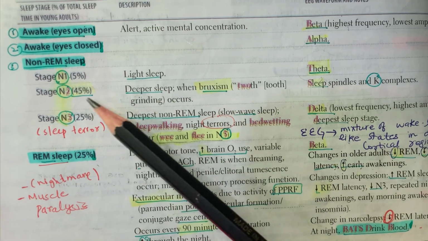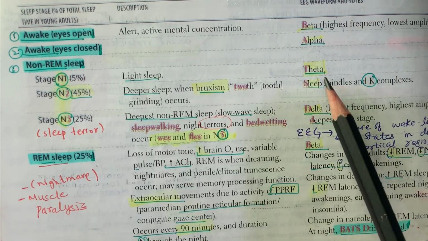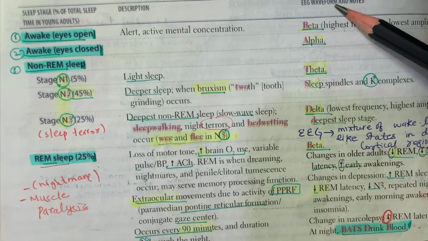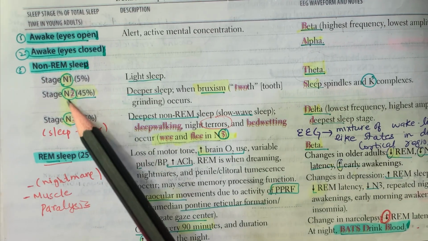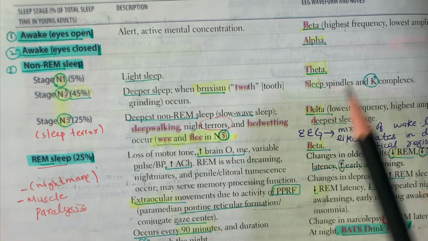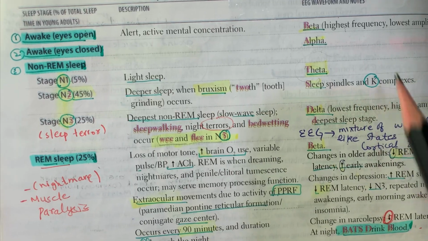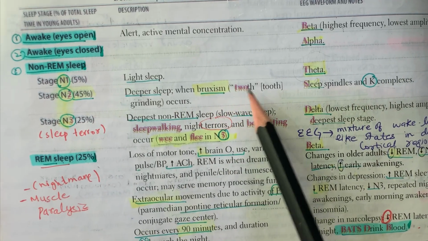In N2, tooth grinding occurs, along with sleep spindles and K complexes. Now, ECG waveform: we have one ECG waveform over here, but in N2 we have two types of waveforms, K complexes and sleep spindles, and also tooth bruxism.